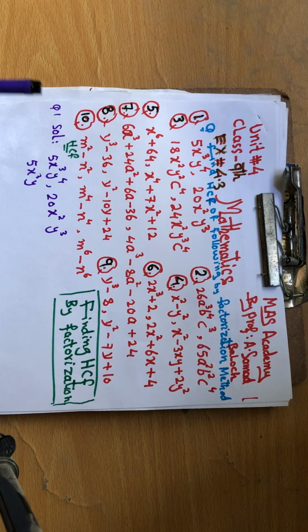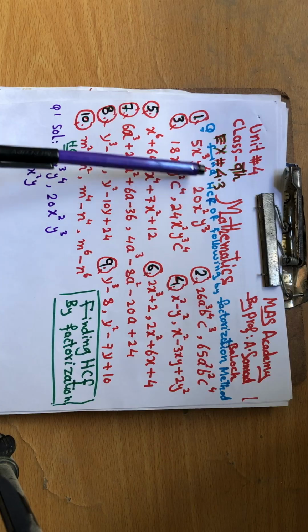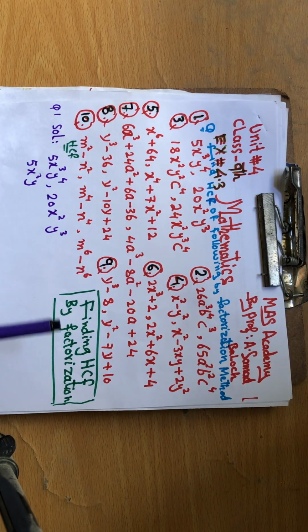Mass Academy, unit number 4, exercise 4.3. Now we reach here. Right now we are reading HCF by factorization method. How to find HCF by factorization method. We have algebraic expressions. Right now there are 10 questions in this exercise.